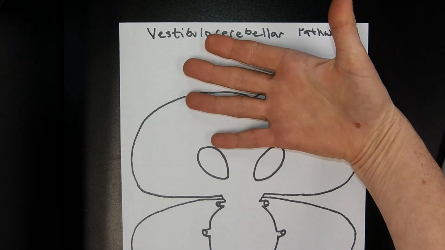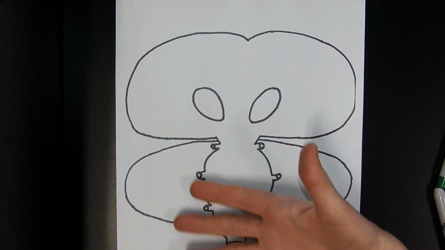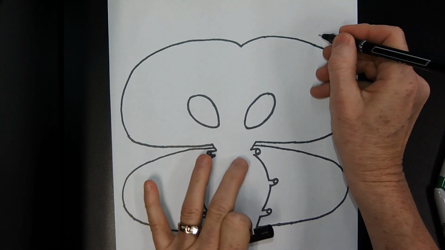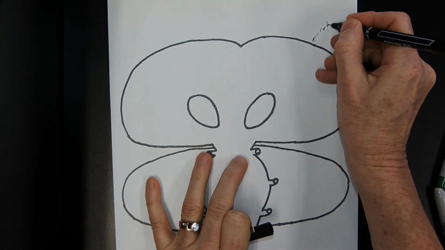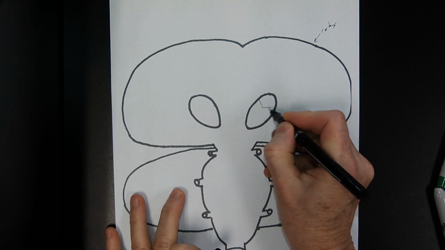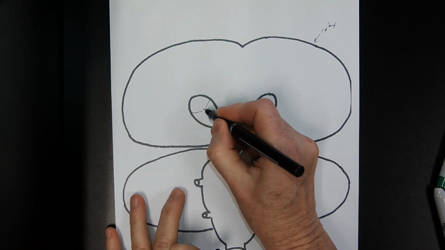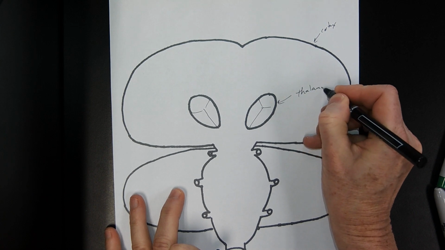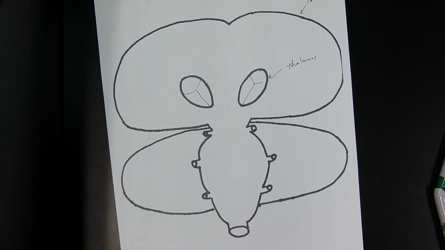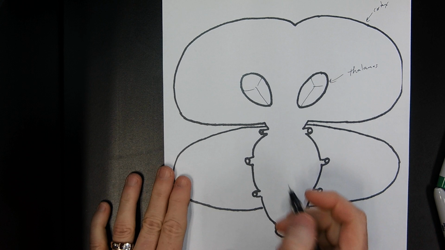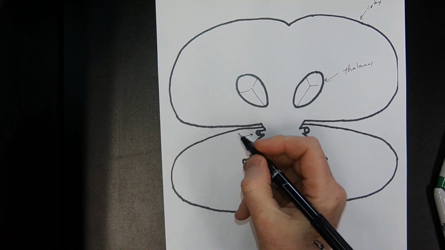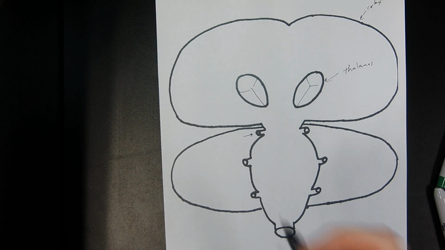So this is a straight frontal section. Okay, this is just a frontal section. So this is your cortex up here, cortical region. Okay, what are these guys? Thalamus. Okay, it's a thalamus. And over here, this is your superior cerebellar peduncle.